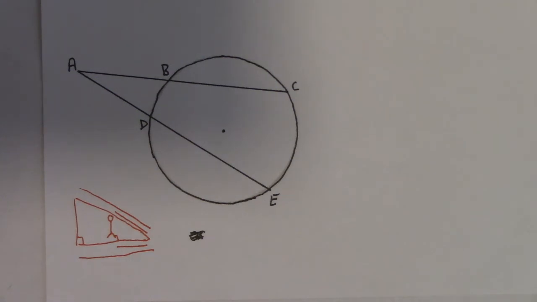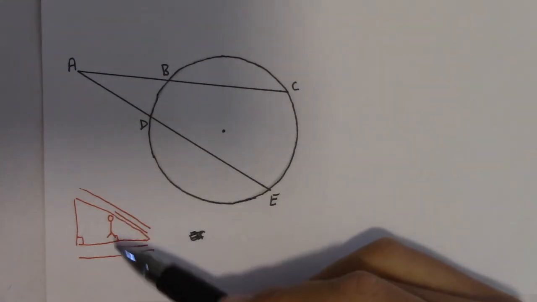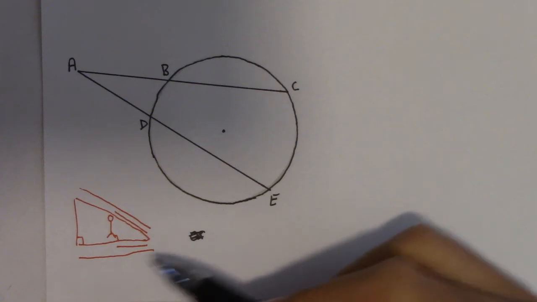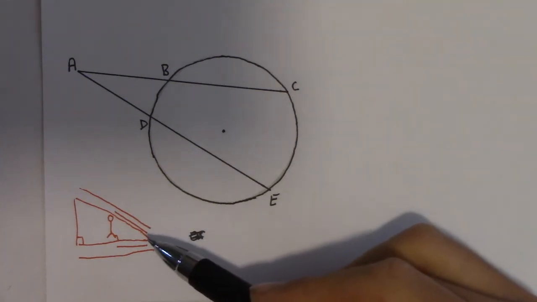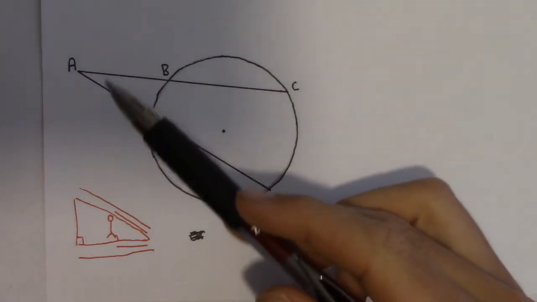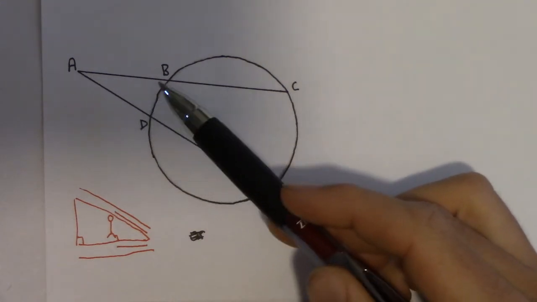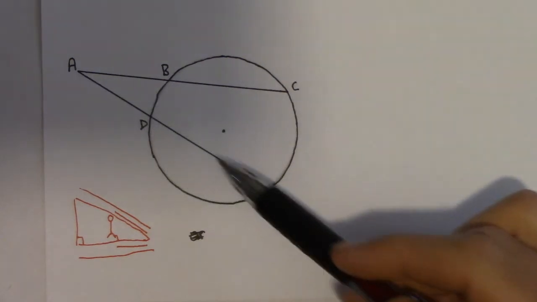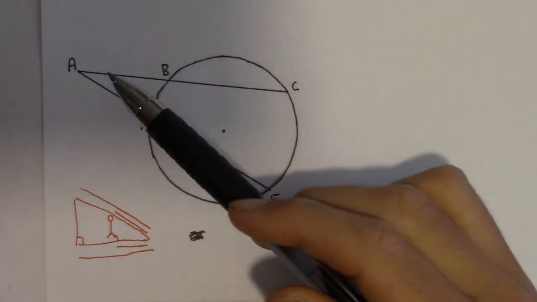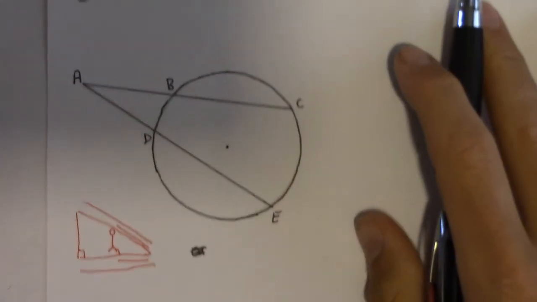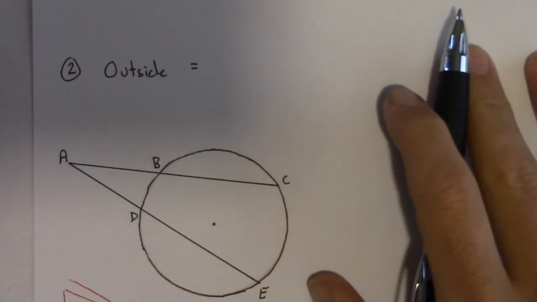It looks different, but at its core it's the same. And the key is you've got a small triangle and a big triangle, and they share this angle in common. Well, guess what? I got a small triangle and I got a big triangle, and they share angle A in common.